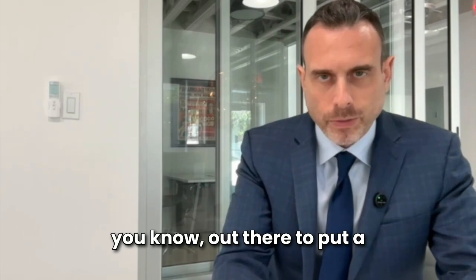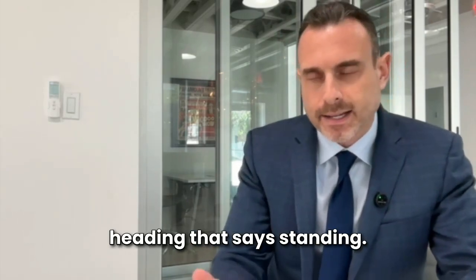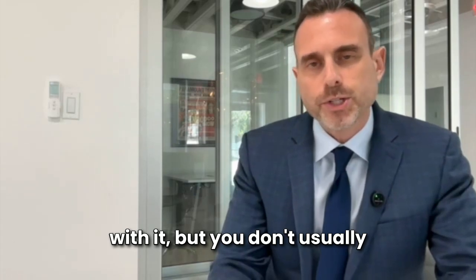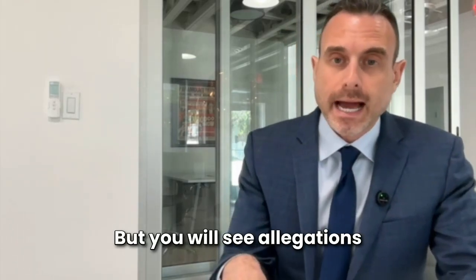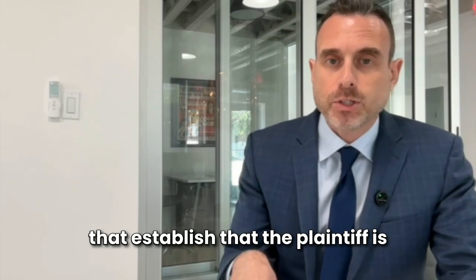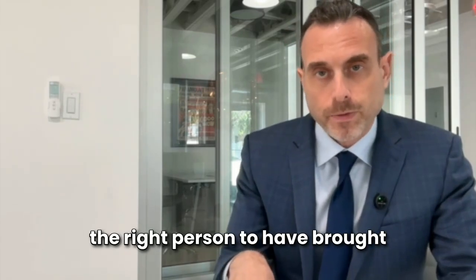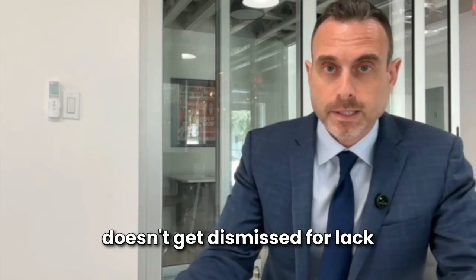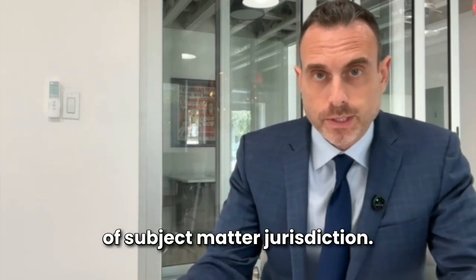that's very out there, to put a heading that says standing. I mean, there's nothing wrong with it, but you don't usually see it that blatantly, but you will see allegations that establish that the plaintiff is the right person to have brought the case so that the case doesn't get dismissed for lack of subject matter jurisdiction.